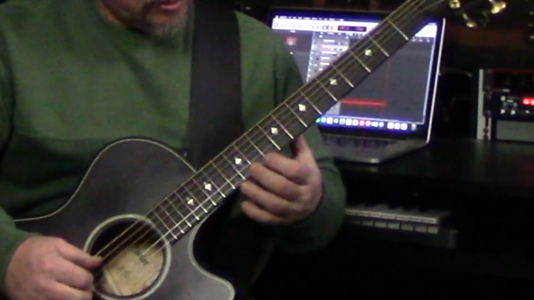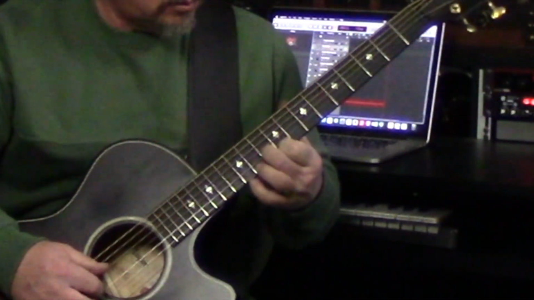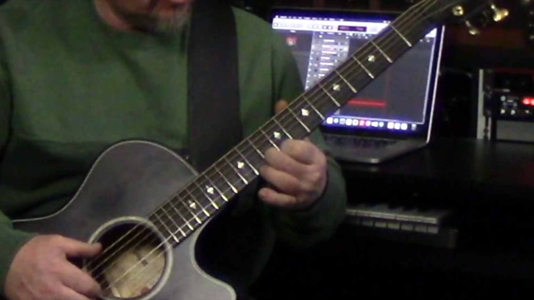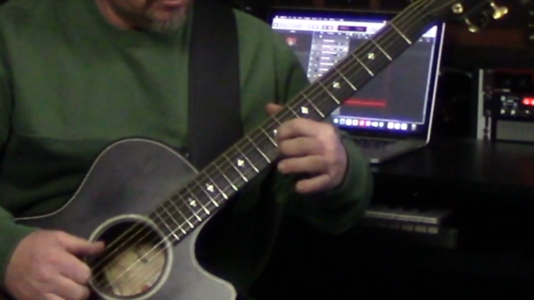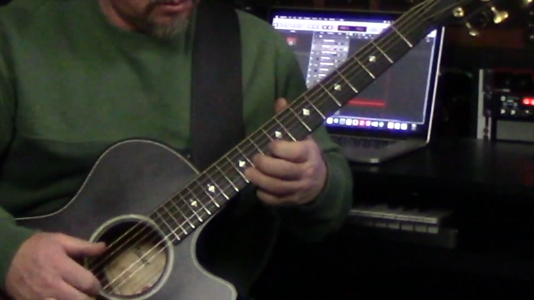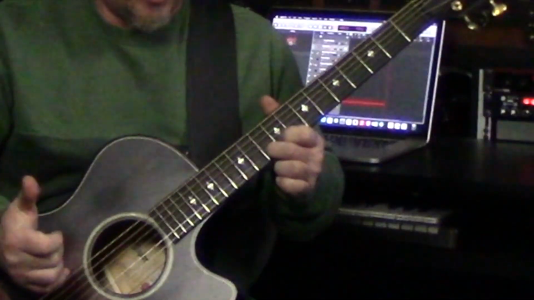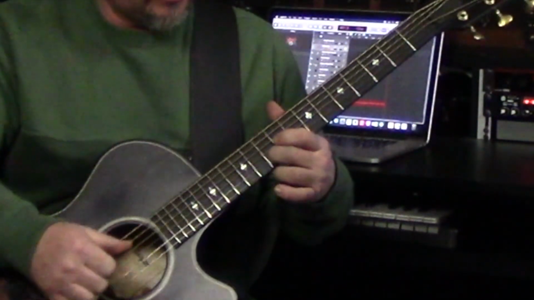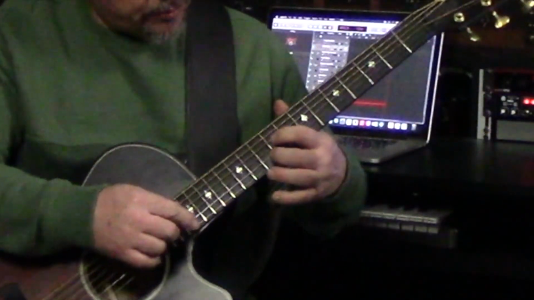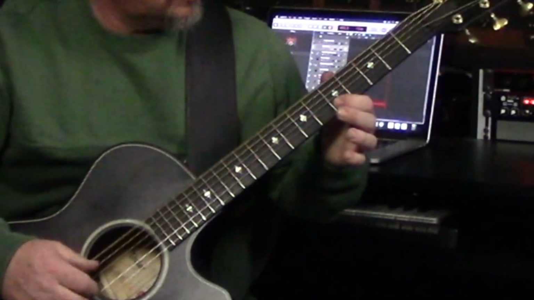All right, and I'm doing some lead stuff in A. And I know it's going to go to the 5 chord. Then I know how to find that. Now that might have been a poor example because I had to be on the string that's tuned different, but let's look at it right here.